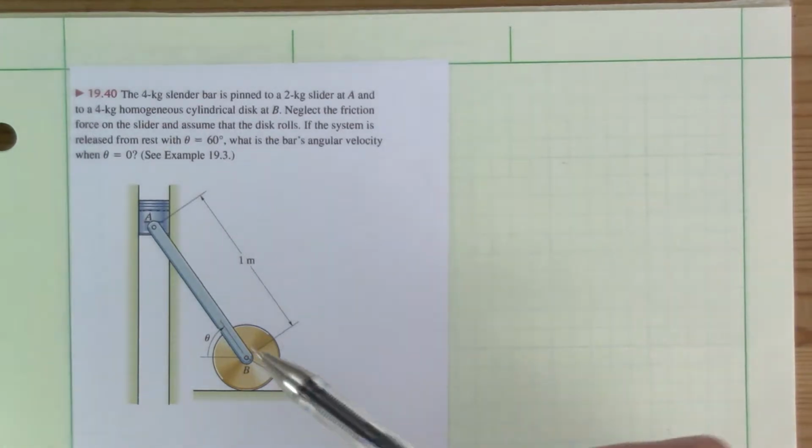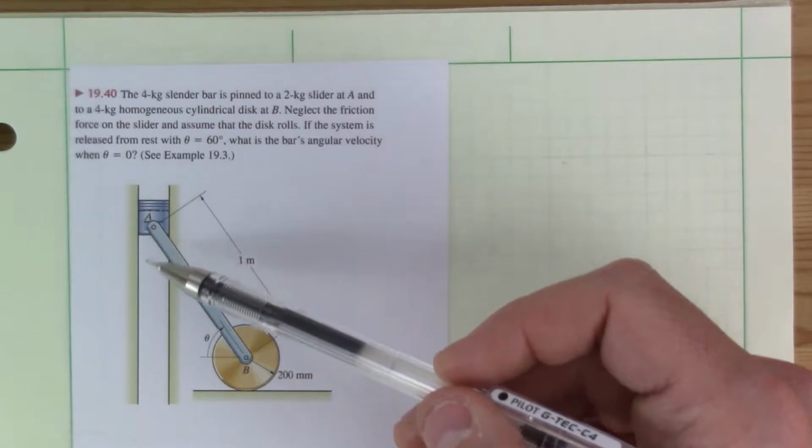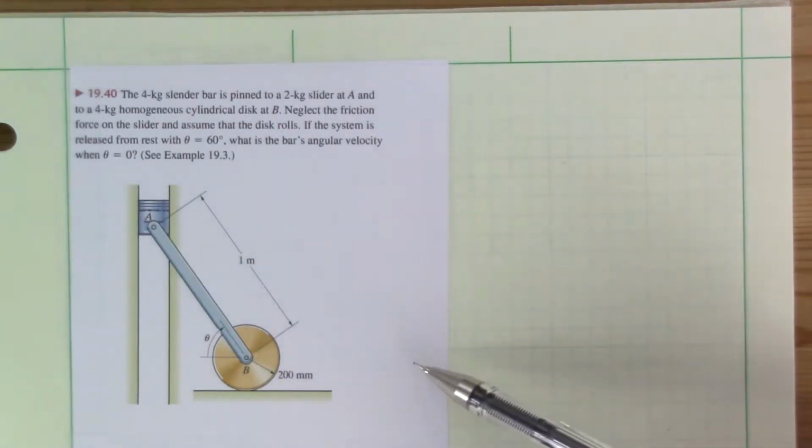Okay, so that's good. And then what we're saying is the system is released, so this is going to slide down. At that time, the disc will roll outward.